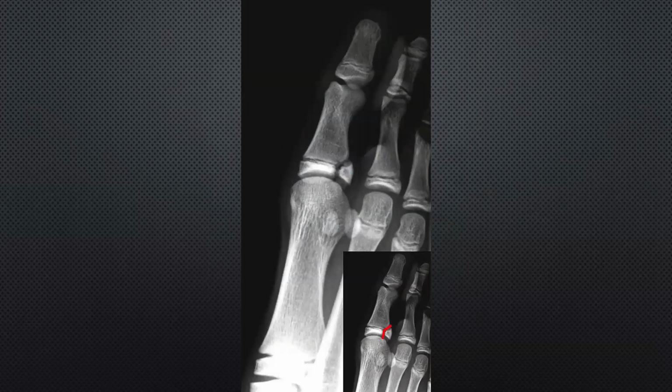What is the site first? Is it the index finger? This is the foot, metatarsal phalangeal, the first MTP, first proximal phalanx. It's called the big toe. The first digit means the big toe. So what is the fracture here?